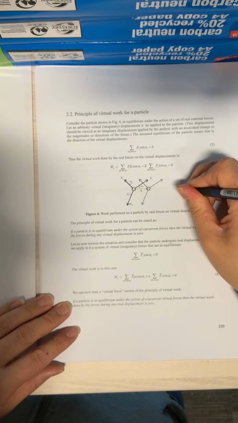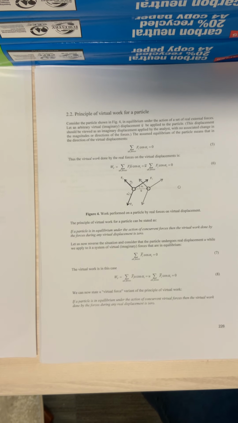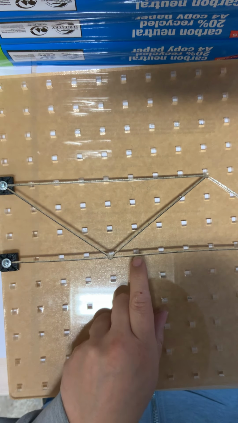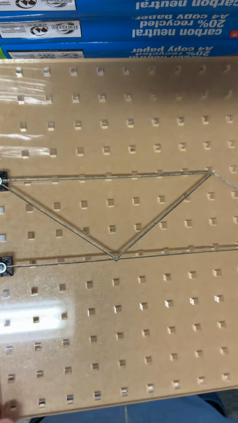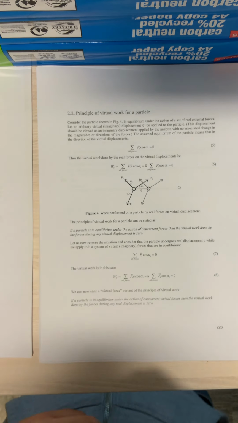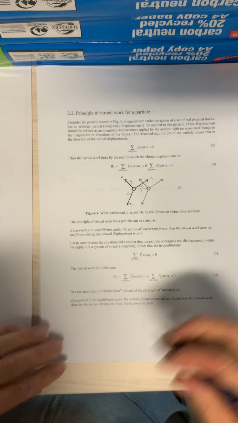Suppose I have a particle maybe in my truss system. I've got a particle within here, and let's say we're interested in the particle there. The particle is under compression, or the top face is under tension.